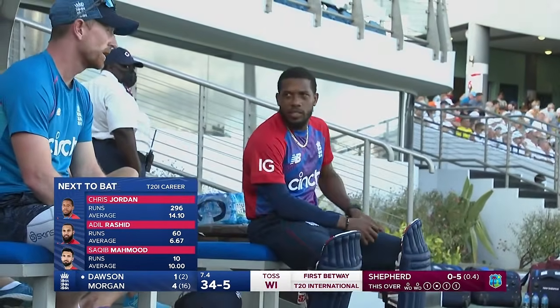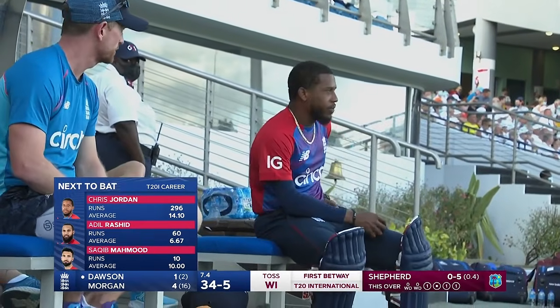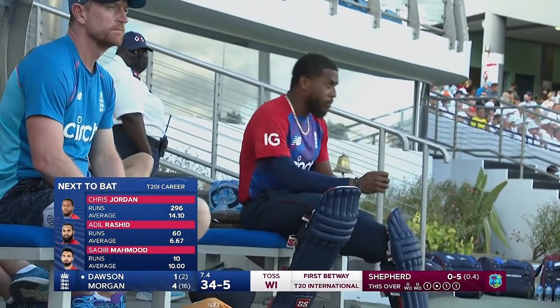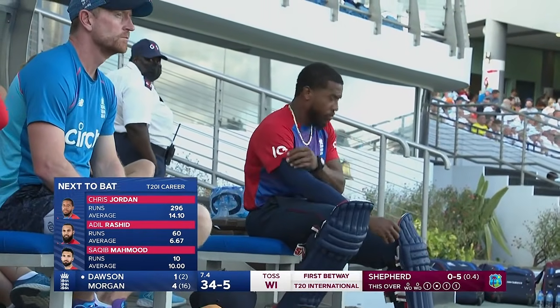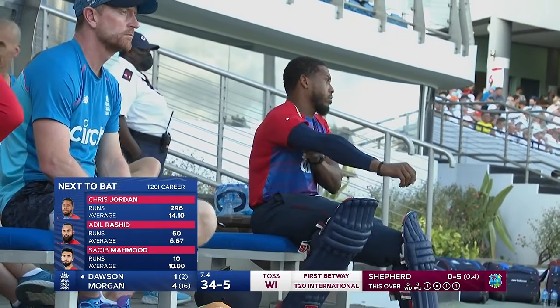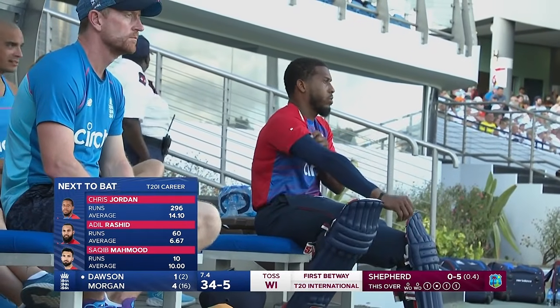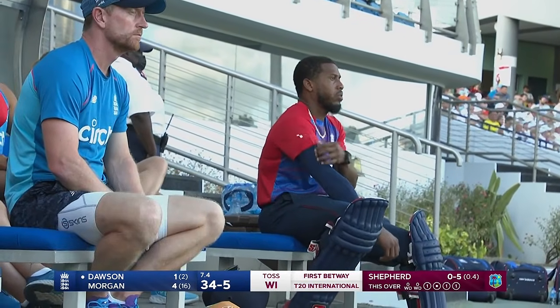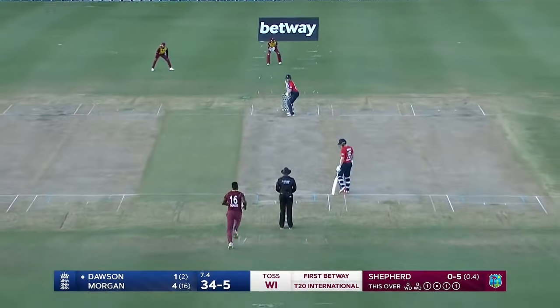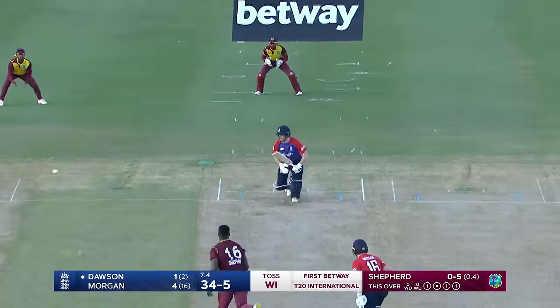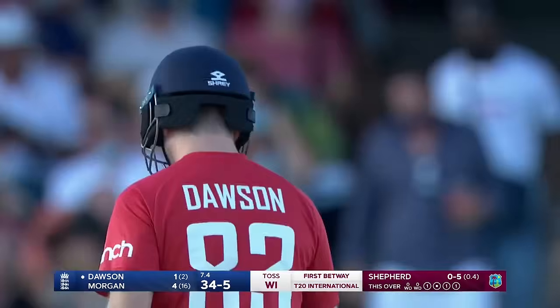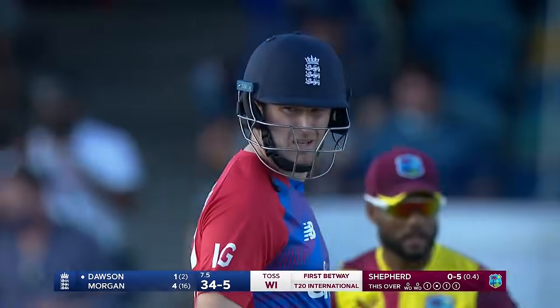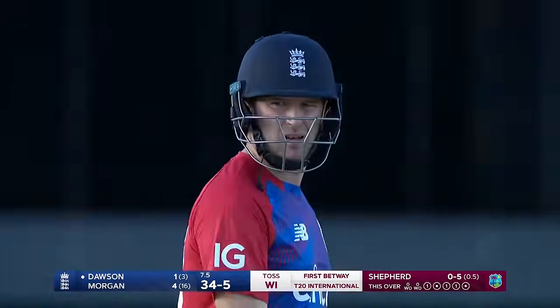Next in is Chris Jordan, average of 14. Adil Rashid, and also Mahmood. So not much batting left, but I'm sure this partnership means a lot to the English. Yeah, Adil Rashid has double figures in terms of first-class hundreds, so he can bat.